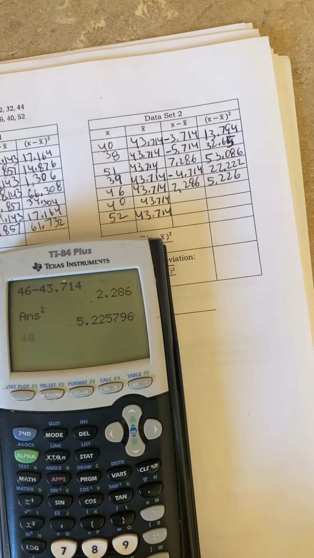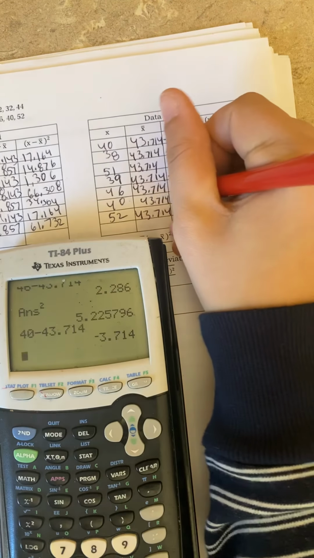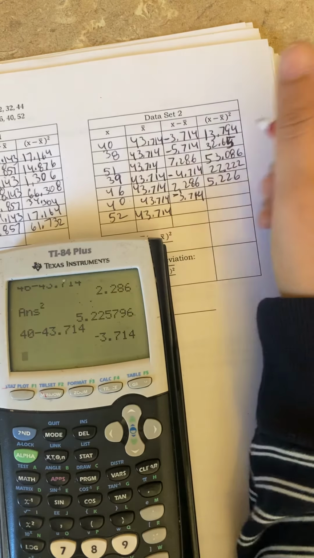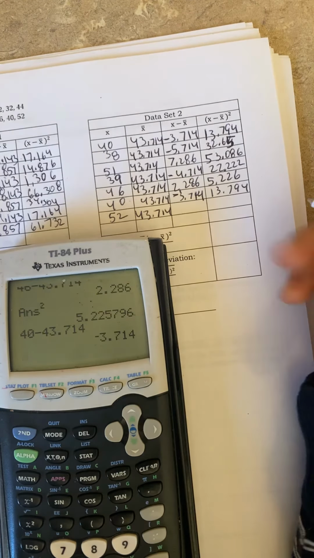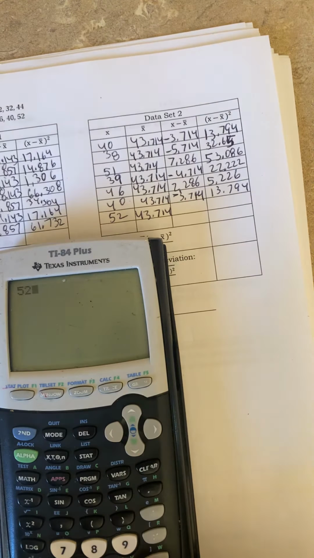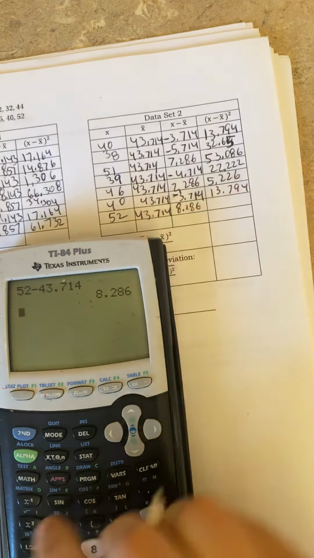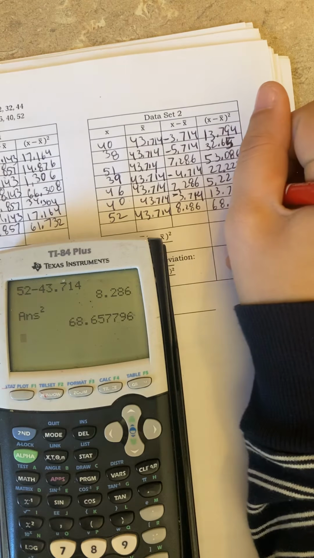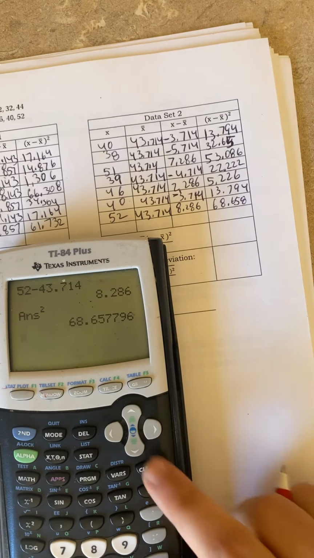And then 40 minus 43.714 gives me negative 3.714, which I actually did up here at the top. And so that gives me 13.794 when I square it. And then my last one, 52 minus 43.714, gives me 8.286. And then we square it to give us 68.658. All right, so we'll add them all up again.